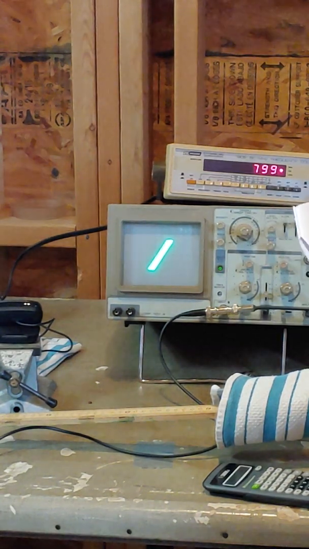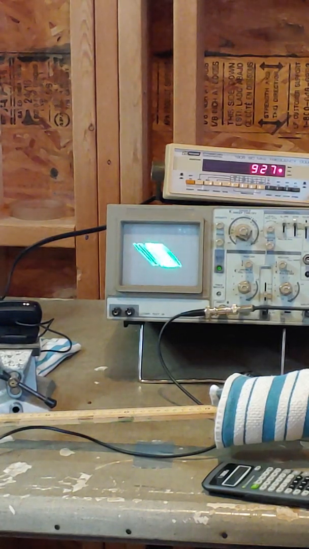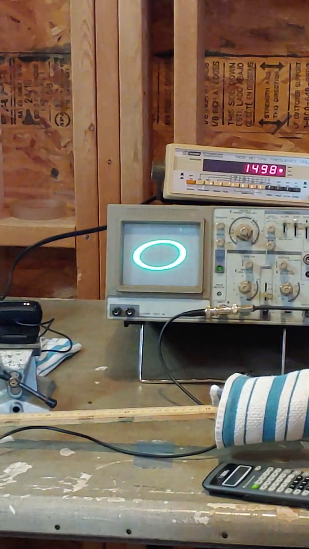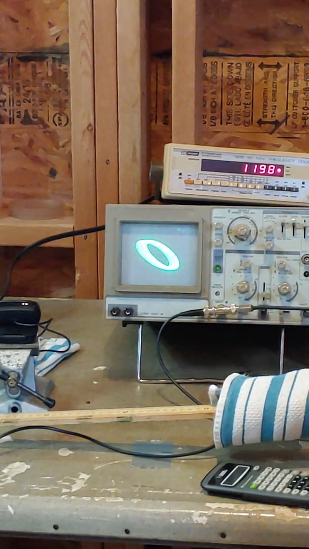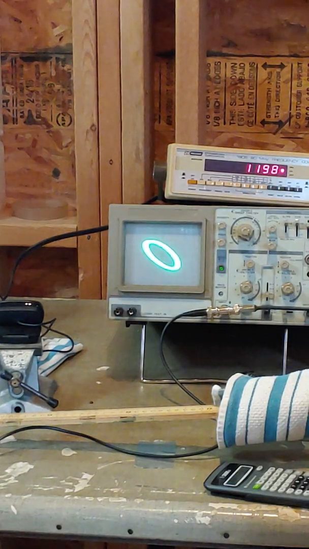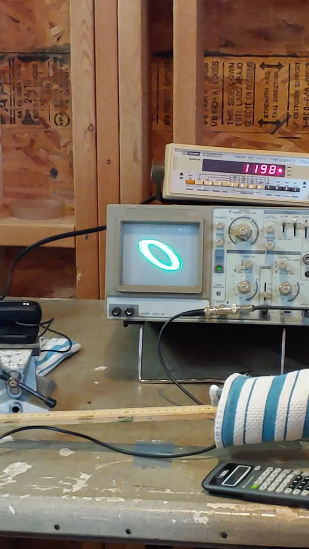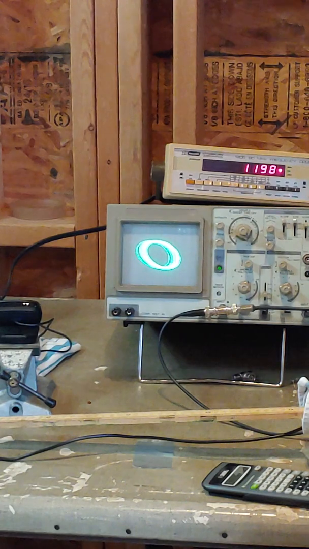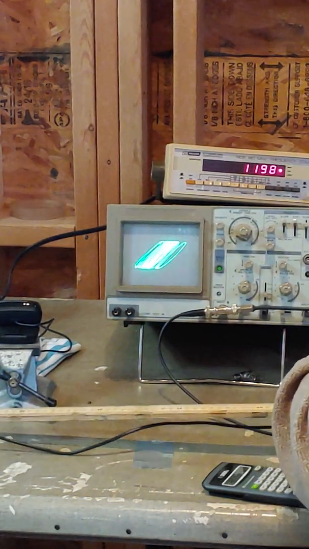Alright, now let's change frequency. Okay. How about that? Sounds good. 1200? I mean, it doesn't really sound good, but 1198. Almost 1200. All right. Now, the higher the pitch, the shorter the wavelength. Does that make sense? Yes, so this would be fairly short.